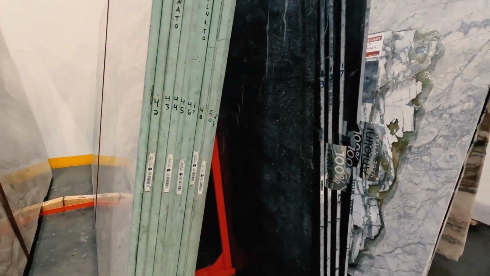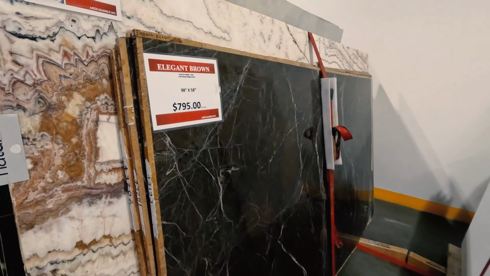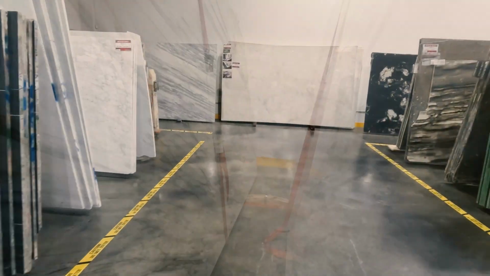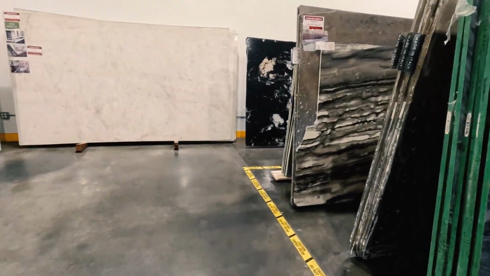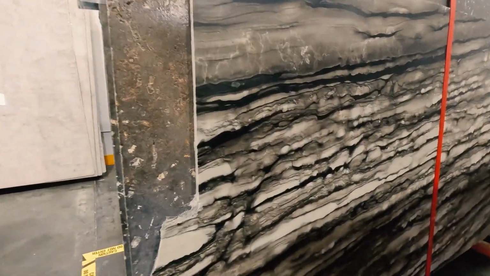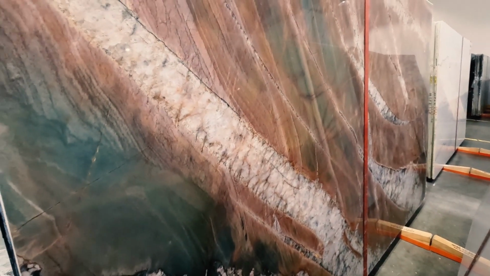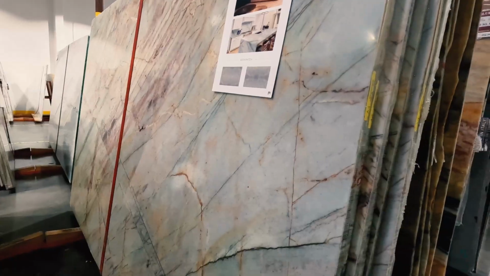So we'll give you a quick video of some of these stones. As you can see, the stone is available in so many different types, so many different colors and color schemes, from very dramatic to very subtle.